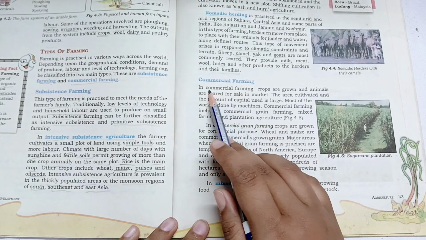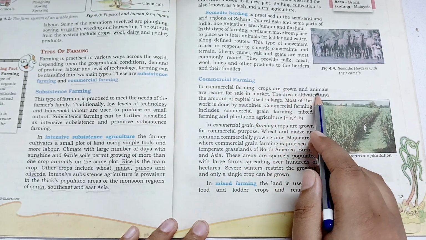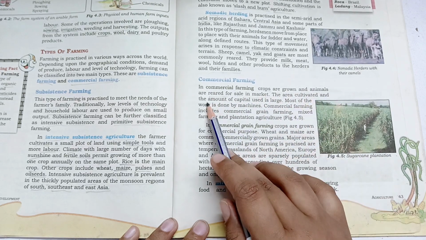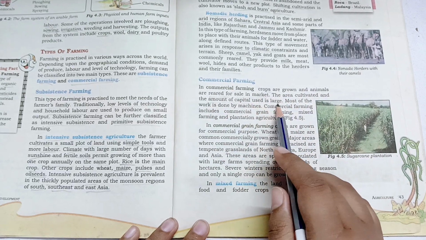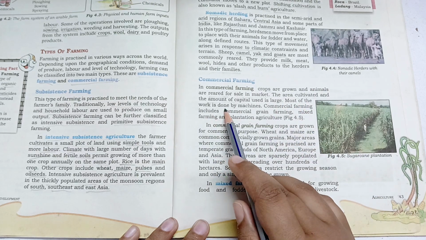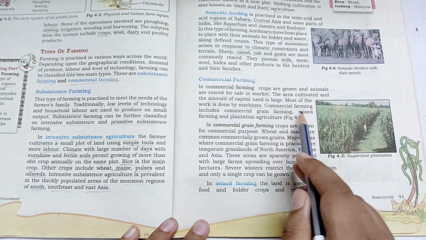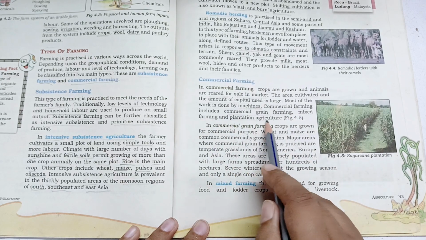Commercial farming. In commercial farming, crops are grown and animals are reared for sale in market. The area cultivated and the amount of capital used is large. Most of the work is done by machines. Commercial farming includes commercial grain farming, mixed farming, and plantation agriculture.